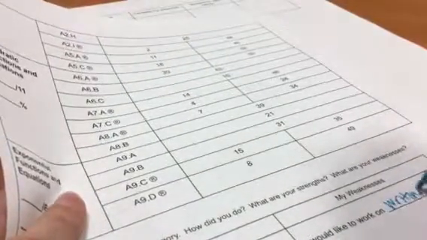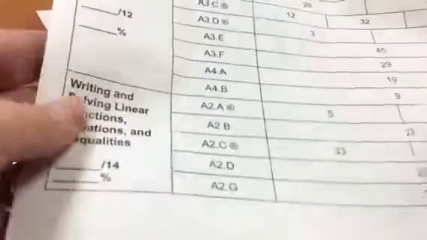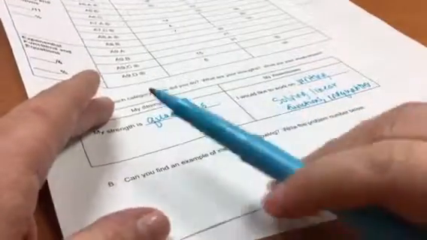I definitely want to work on that while I am studying with Miss Joshi and Miss Herman's: writing and solving linear functions, inequalities. So I've seen some strengths by my data. I'm seeing something that I need to make sure I'm focusing on when I'm studying for the next few weeks.